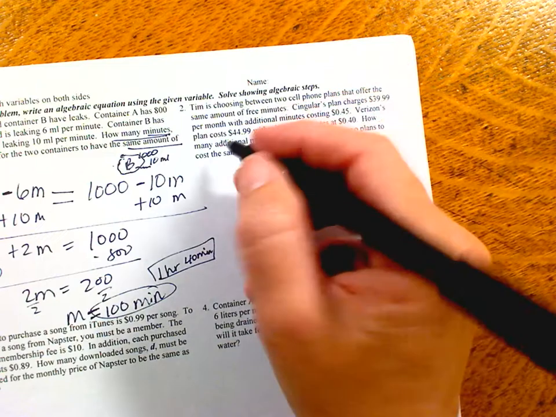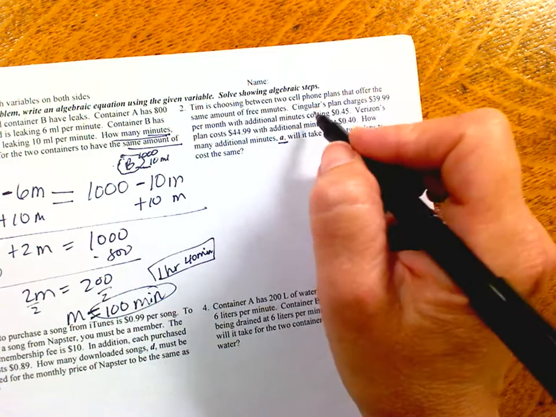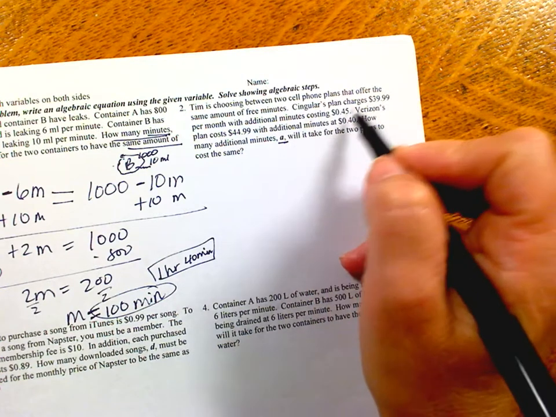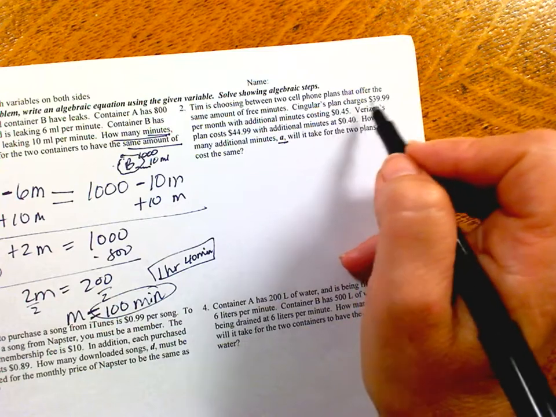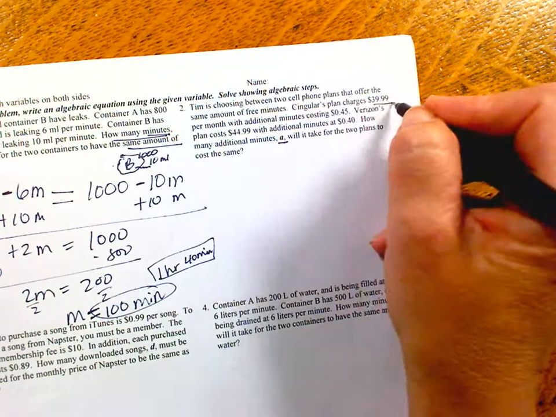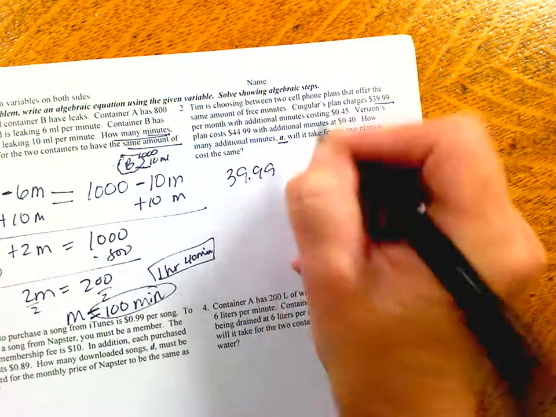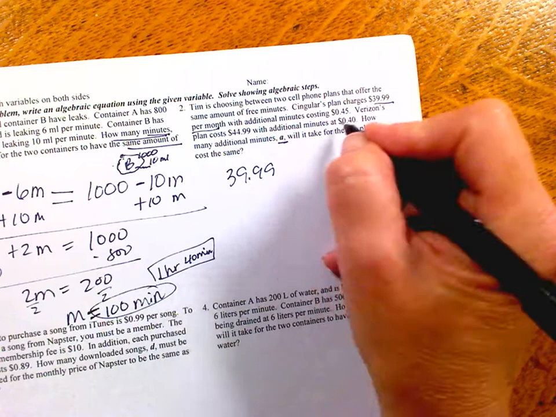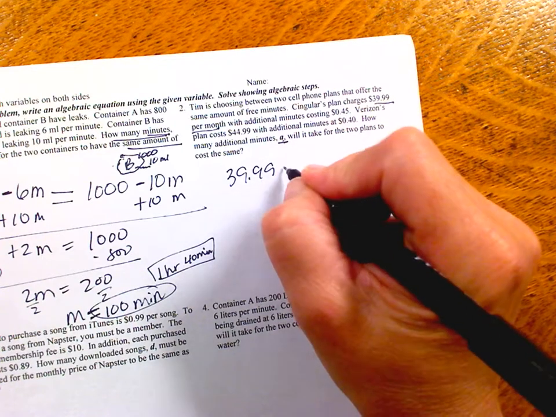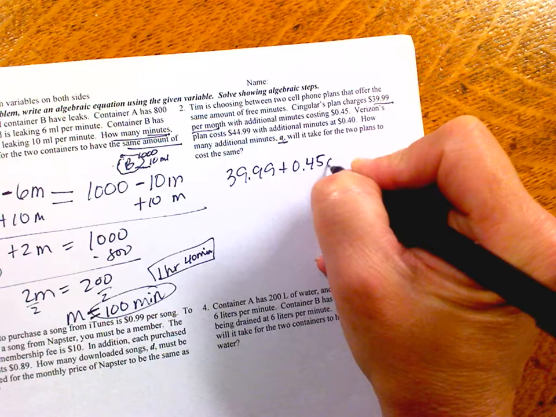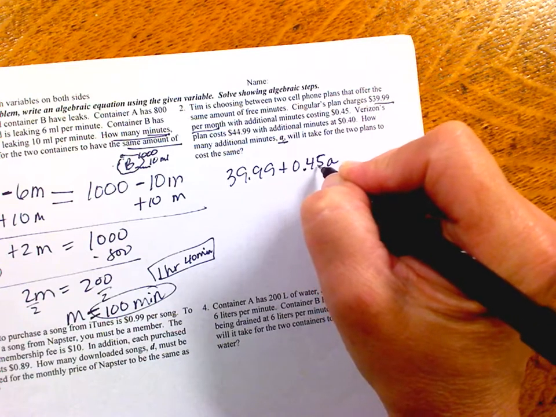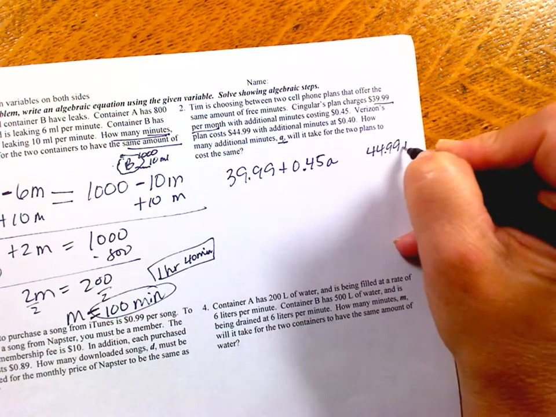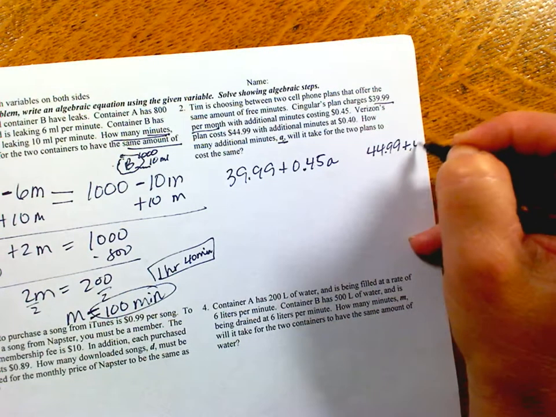So we have different phone plans. I wish I could draw a phone quickly, but I just can't. I don't even know if Singular's in business. I'm sure these are not today's prices, but I don't know if these are valid numbers or not. So Singular has a plan that's $39.99 per month, with an additional minute costing 45 cents per minute. Verizon, their plan is $44.99 plus 40 cents per minute.